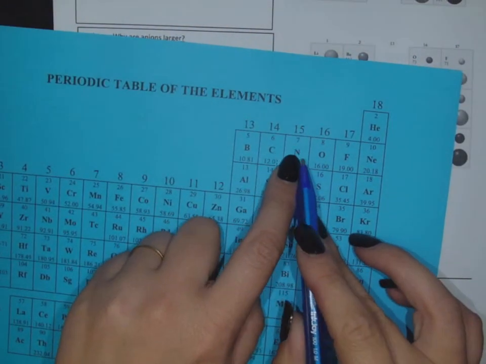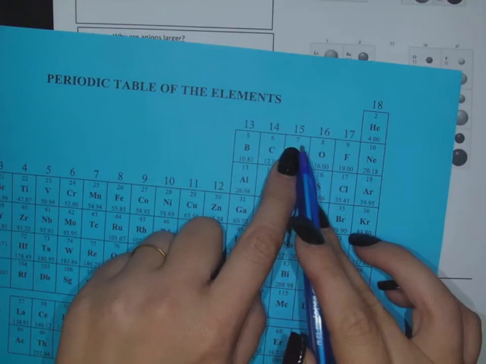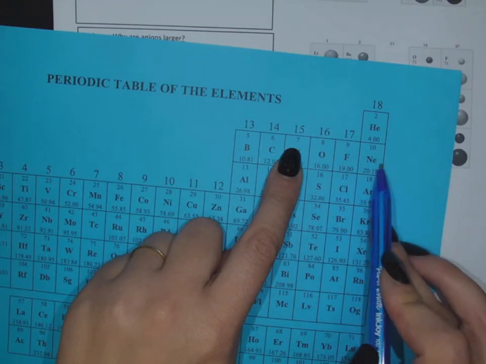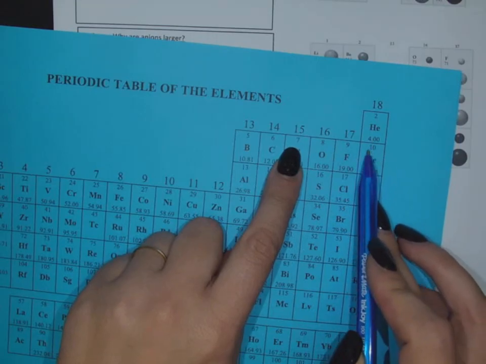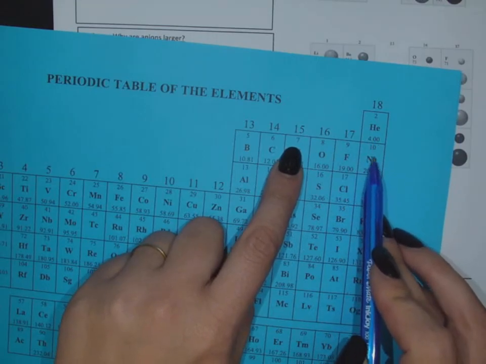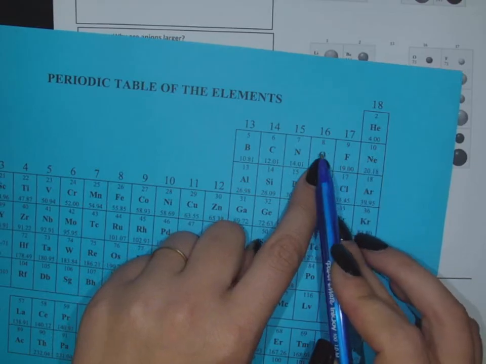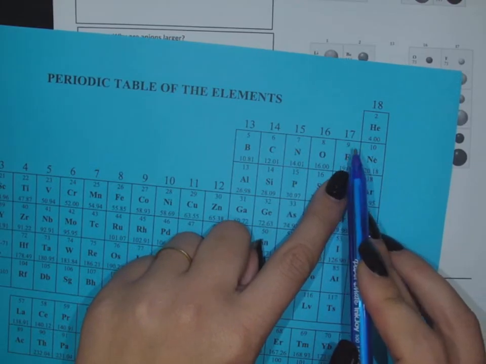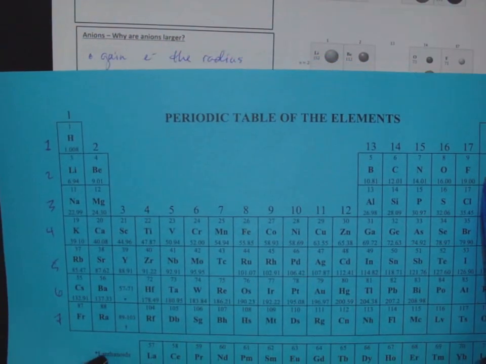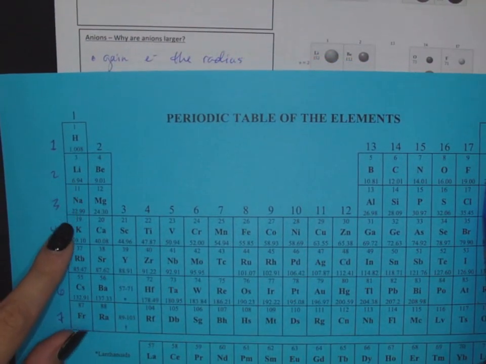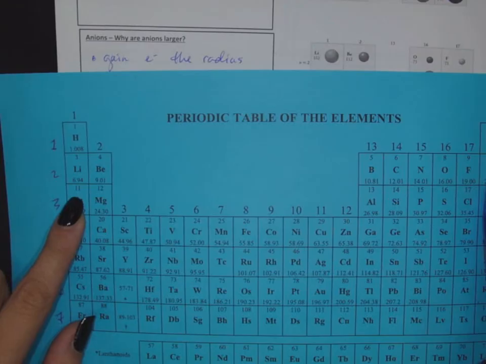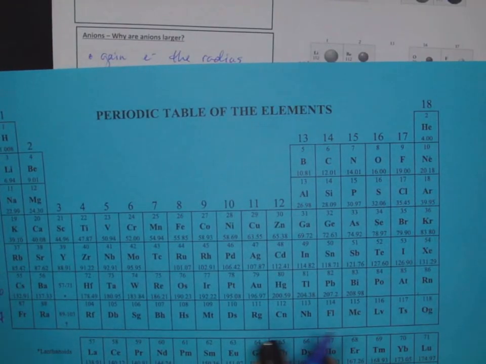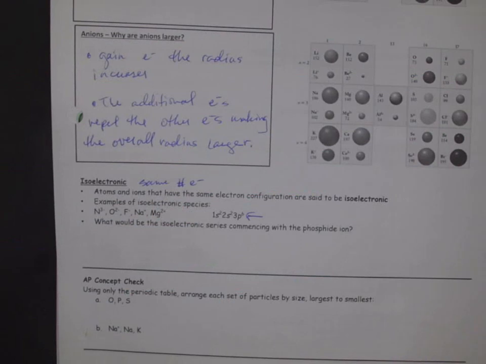Nitrogen, when it's neutral, has 7 protons and 7 electrons, but if it's a 3 minus, then we gain 3 more. 1, 2, 3. So it's isoelectronic with neutral neon if it gains 3 electrons. Oxygen 2 minus, gaining 2 electrons, same deal. Fluorine minus, gaining 1 electron. And then we can go the other way. Not lithium, sodium. If you lose 1 electron, then it goes from having 11 electrons to 10. Right? So they're all isoelectronic with each other.